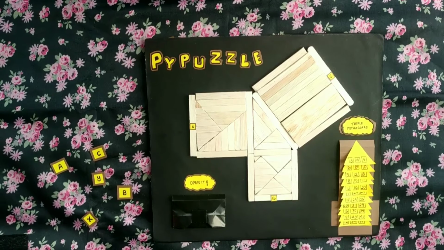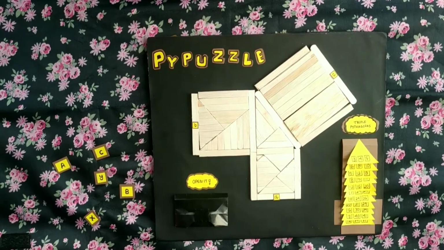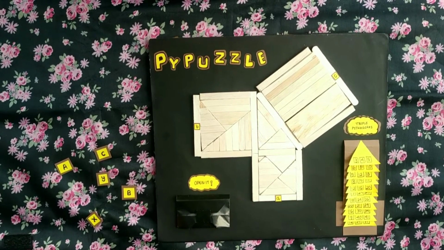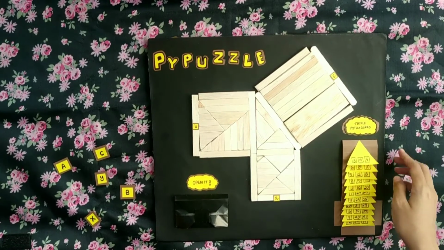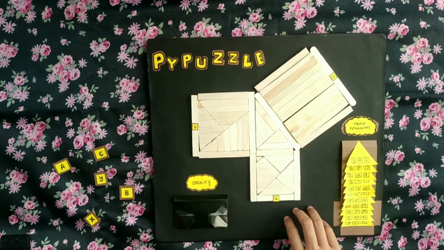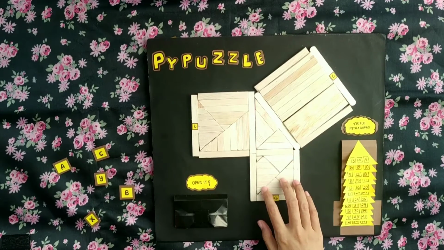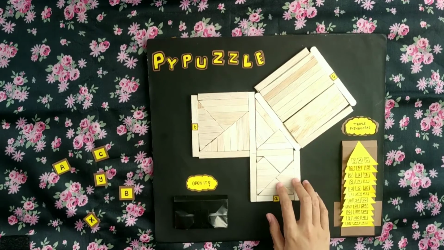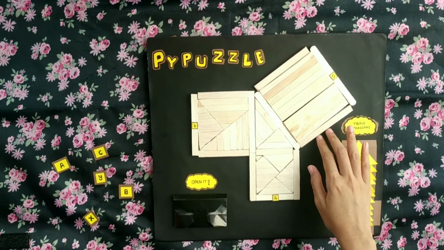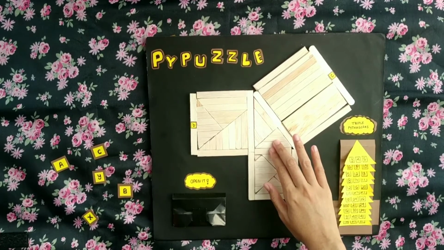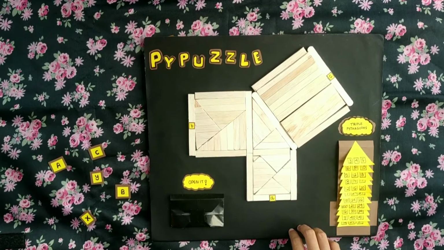And for the learning activities, the first activity is extracting prerequisite knowledge, and we must observe this puzzle and how many flat shapes there are in the puzzle. We have 4. This is the small square, and then this is the medium square, and this is the big square, and there is also a triangle. And what is the length of the sides of each flat shape?